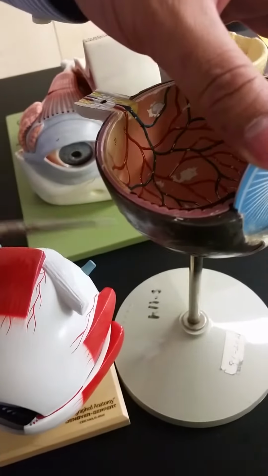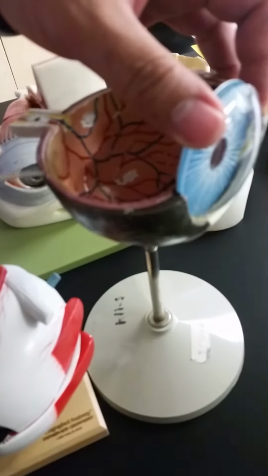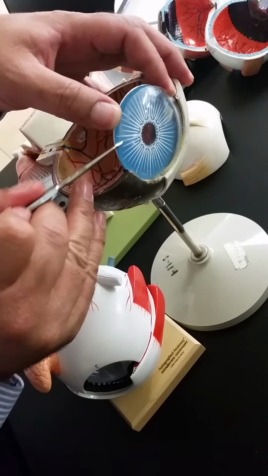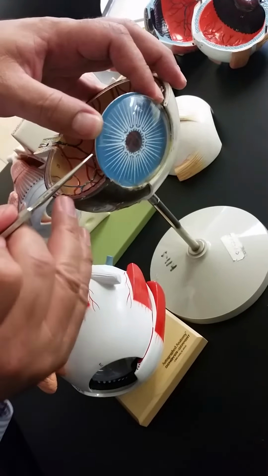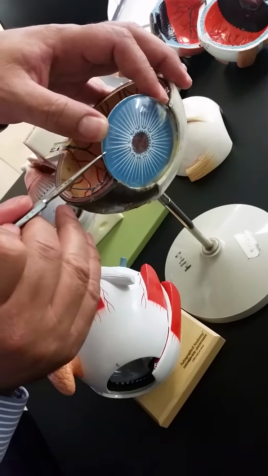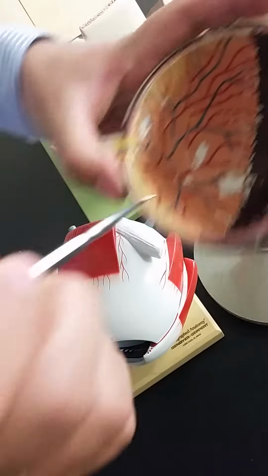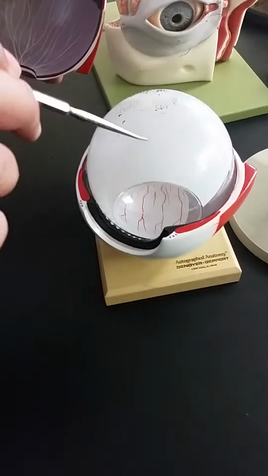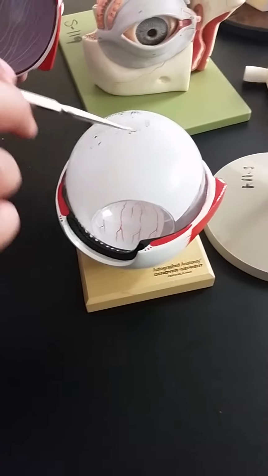Okay, so again, outer: sclera and cornea. Middle: choroid, ciliary body, iris, which is the colored part of our eye. It can be blue or black or brown, whatever the color is. So this is the middle. The inner one is the neural tunic, which is this. This is the colored part of it. And the other part is this. This is the neural tunic, and this is actually the retina.